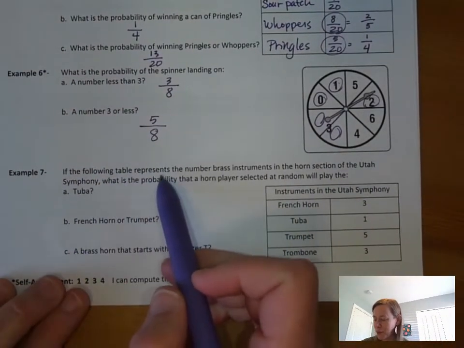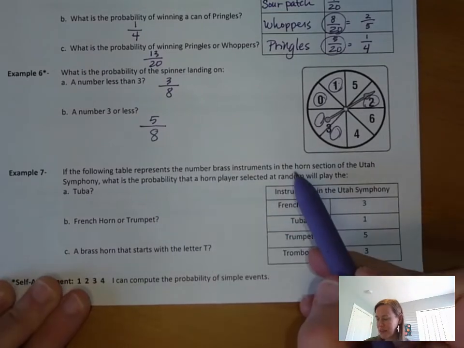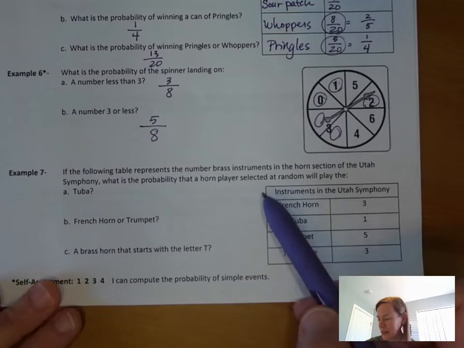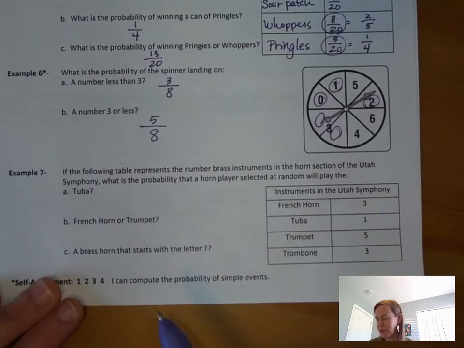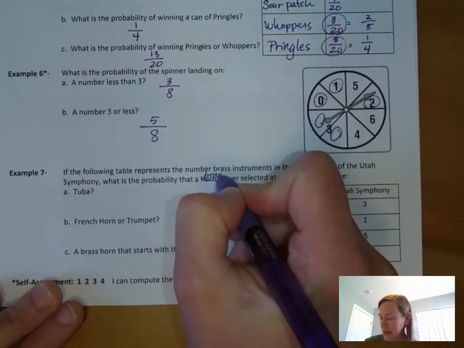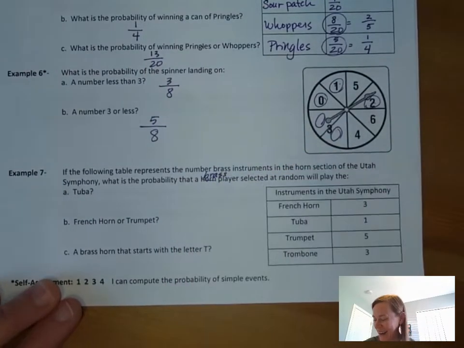If the following table represents the number of brass instruments in the horn section of the Utah Symphony, what is the probability that a horn player selected at random will play the following instruments? I'm going to scribble that out. It shouldn't say horn player. It should say brass player. You band people probably know that already.